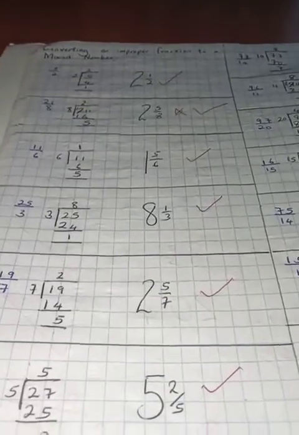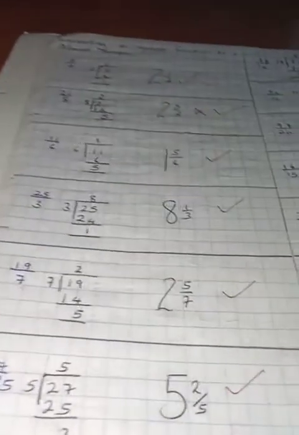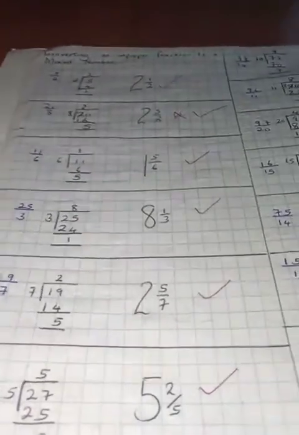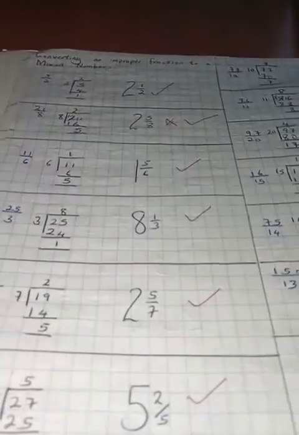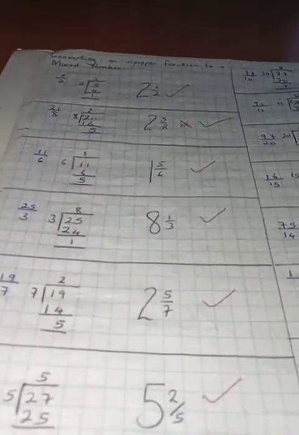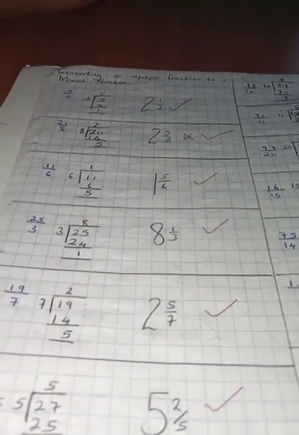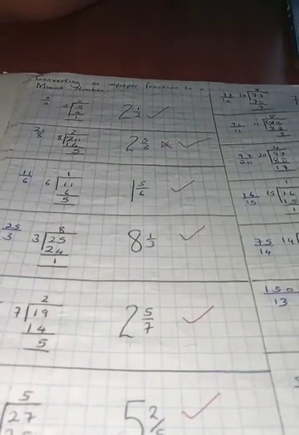So guys, today I've been learning math. The topic is about how to change improper fractions into mixed fractions. The whole topic is about fractions. That's what we have been tackling this morning.